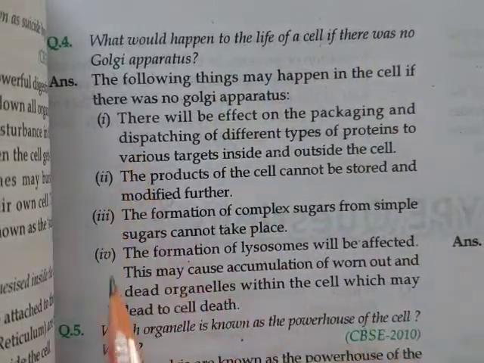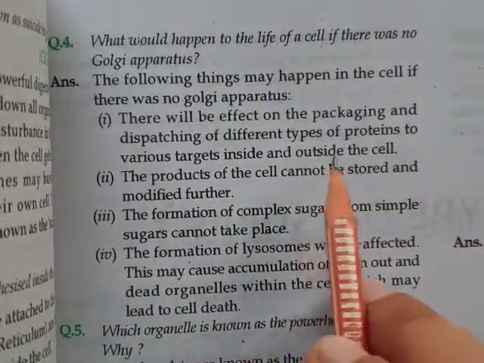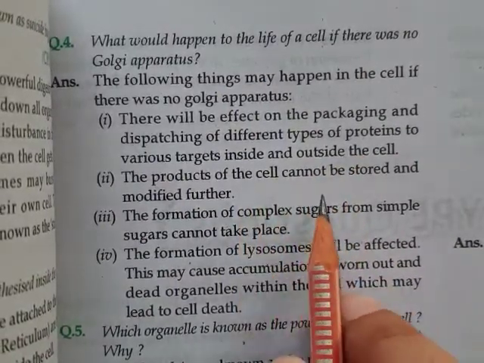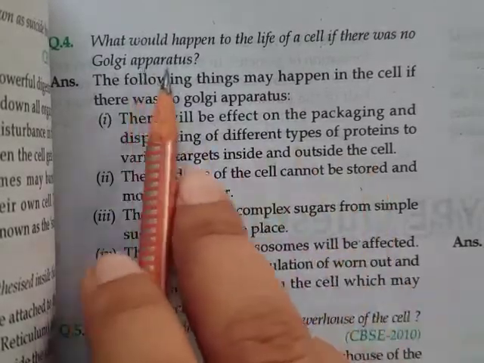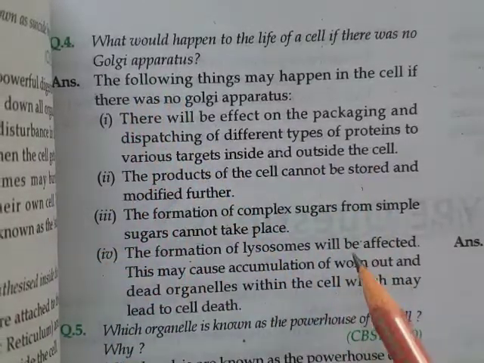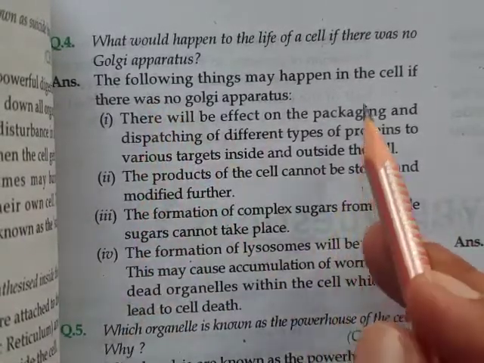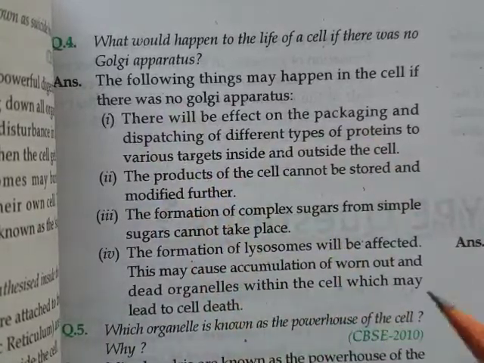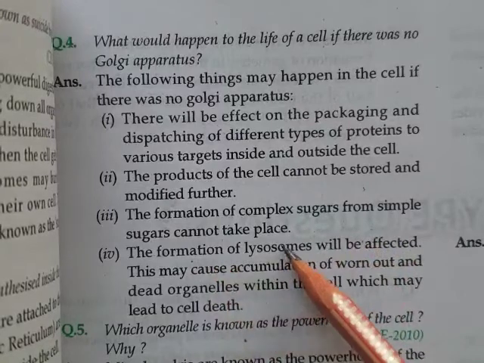See, now its point wise answer is given of this question. There will be effect on the packaging and dispatching of the material. The product of the cell cannot be stored. It cannot be stored because Golgi apparatus helps in the packaging, storing and dispatching of the material. अगर Golgi apparatus ही नहीं होगा तो storing, packaging, dispatching का जो function है वो क्या हो जाएगा? Disturb हो जाएगा. इसके अलावा formation of complex sugar from the simple sugar cannot take place.